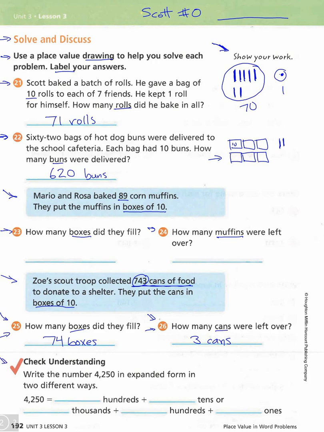Okay, so now the last one, and I'm going to let you do this on your own. It's kind of confusing, but I'm going to see how you do. This is check your understanding, and right here it says, write the number 4,250 in expanded form, but in 2 different ways. So here's one way. Here's that number, 4,250.